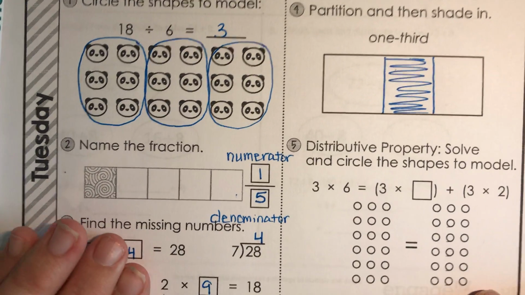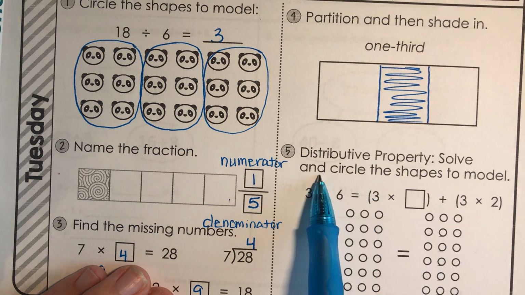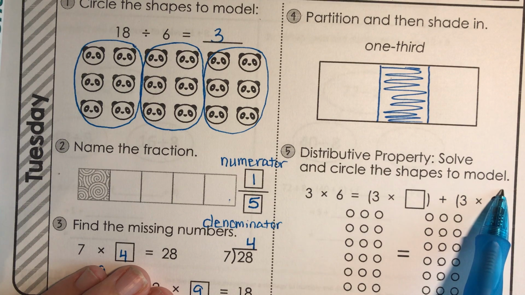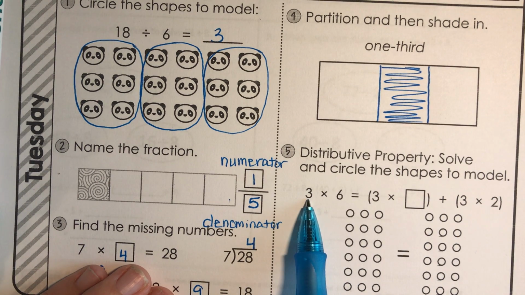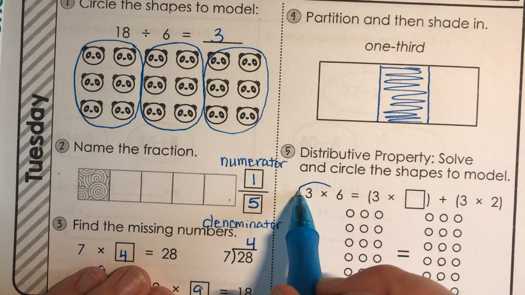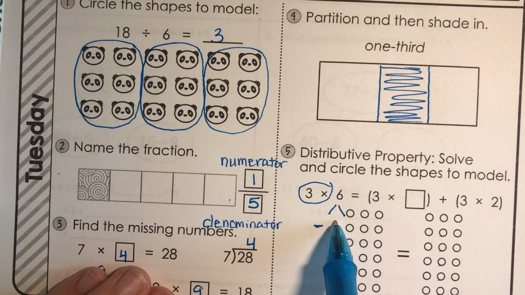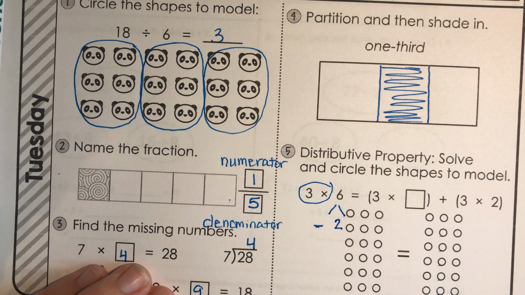The distributive property, we've been working a lot on that in class lately. Solve and circle the shapes to model. So this says 3 times 6. You'll notice they kept the 3 times, and they made the 6 into parts. We don't know this one, but we know it's 2. I had 6 and I have used 2.